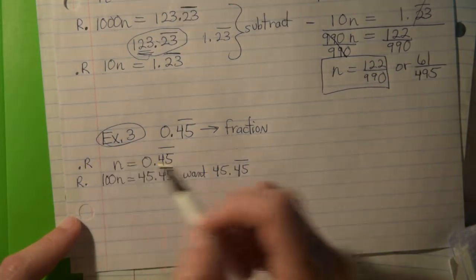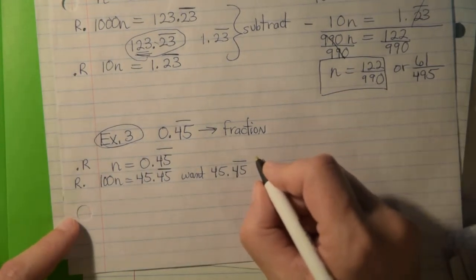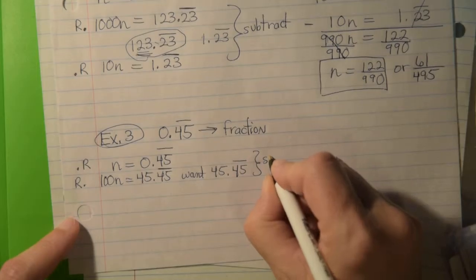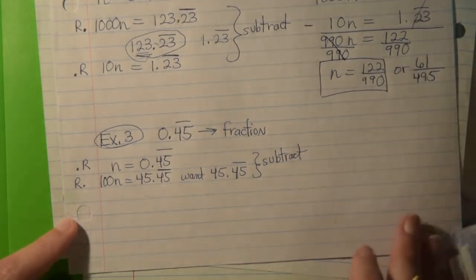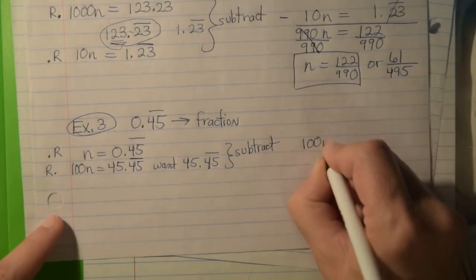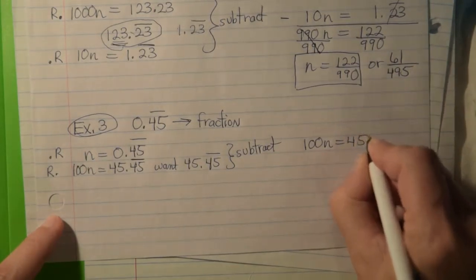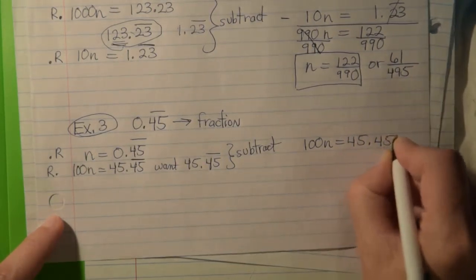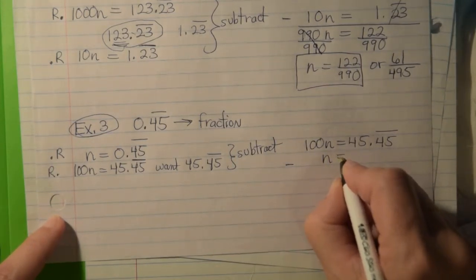Now, these are the two cases you subtract, but always have to take the bigger one on the top. So subtract, and I'm going to have 100n equals 45.45 repeating minus n equals.